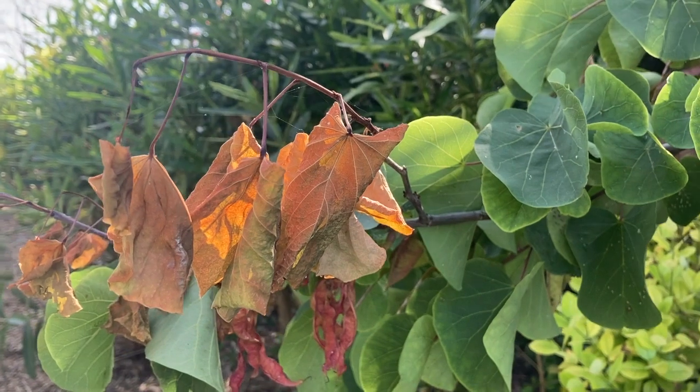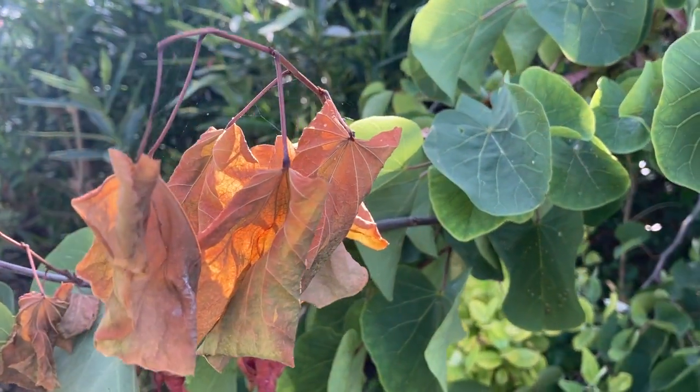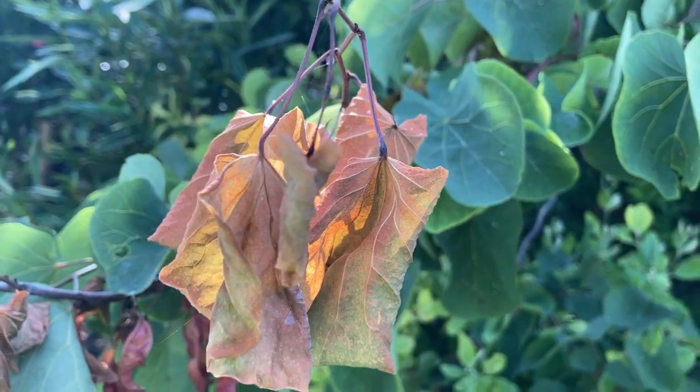You see just a bunch of dried leaves, but it's the light that makes the magic, really.